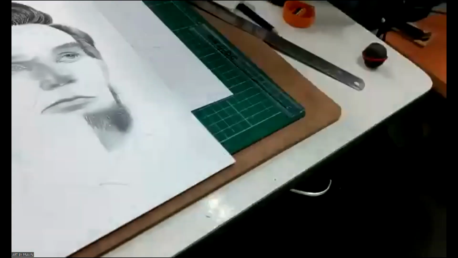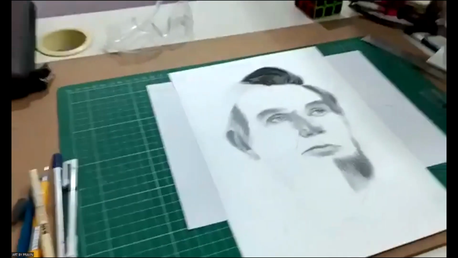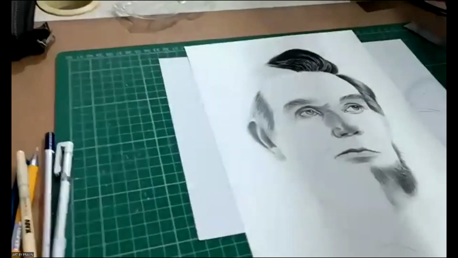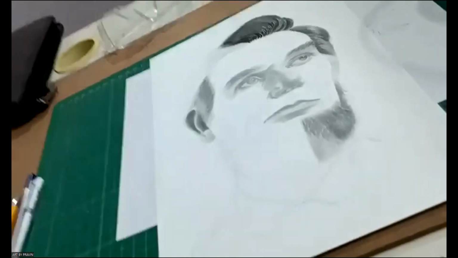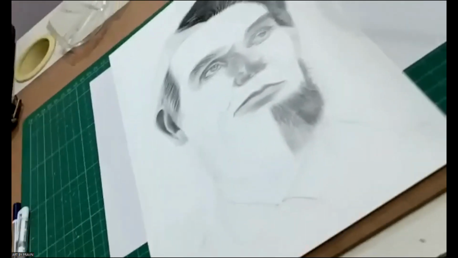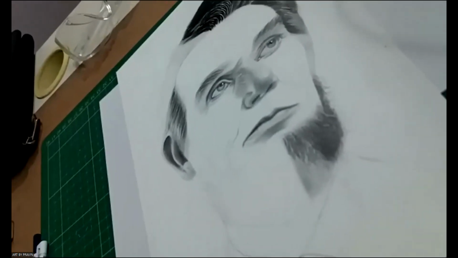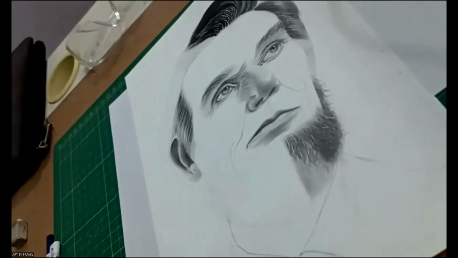Then there is the habit that every beginner has, that they click images from this kind of angle, sideways. They will keep the drawing like this, click the image like this, and do the submission.